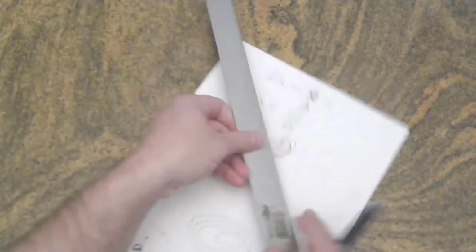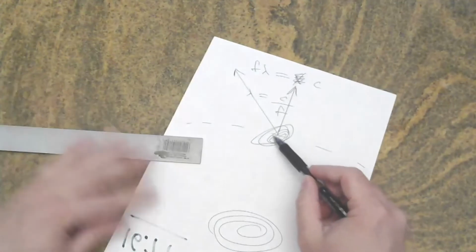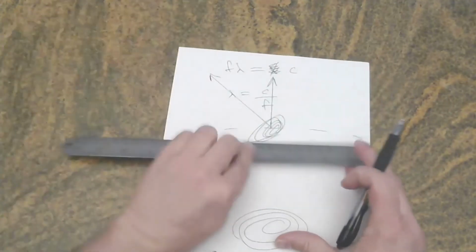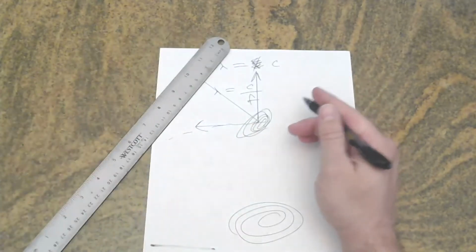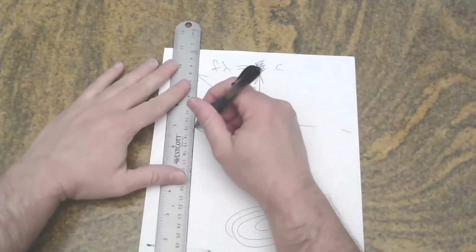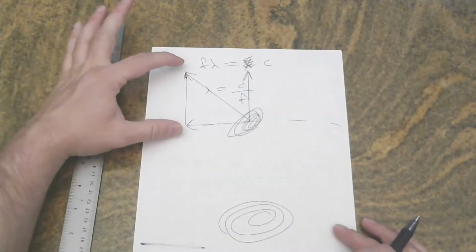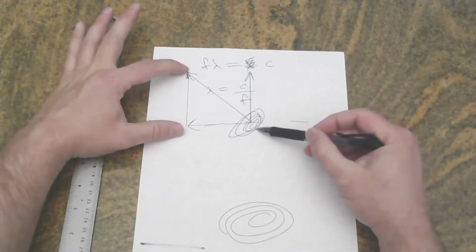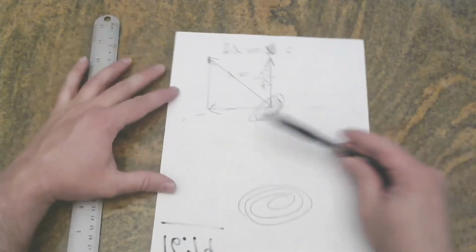It could be doing something like this. If this is the direction of the galaxy's motion, then it would have a component in that direction, and a component in this direction. This is the component of the distant galaxy's velocity which is responsible for the redshift.